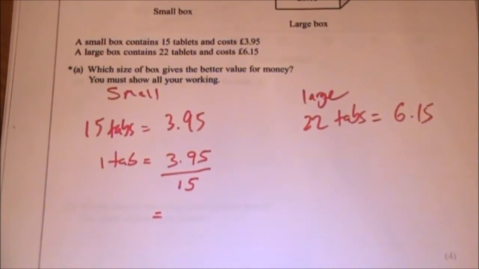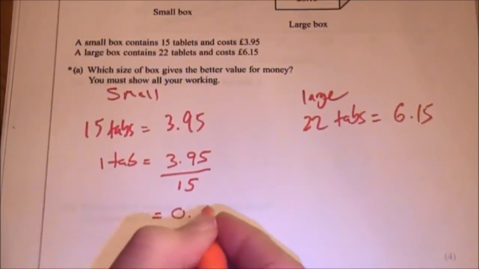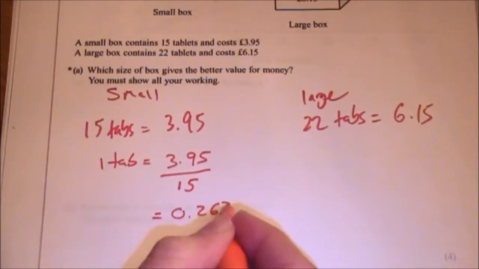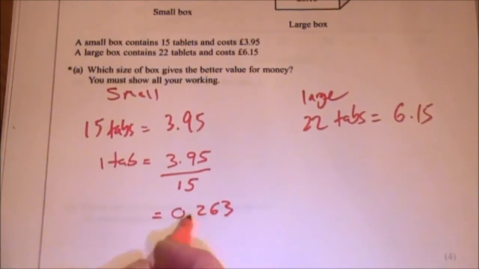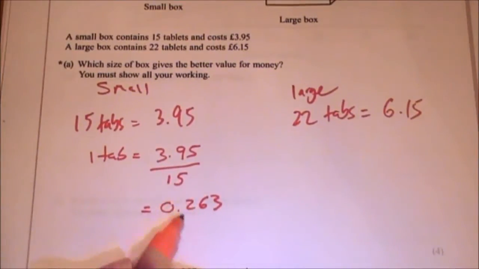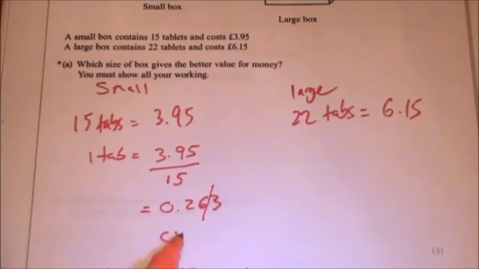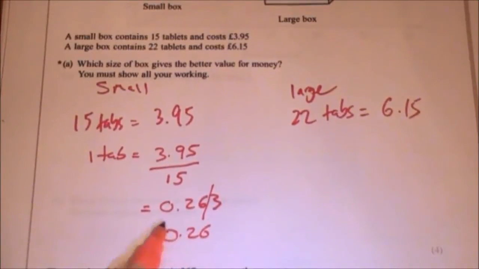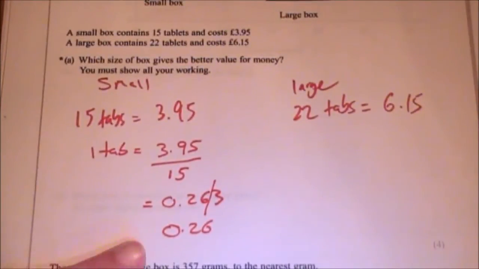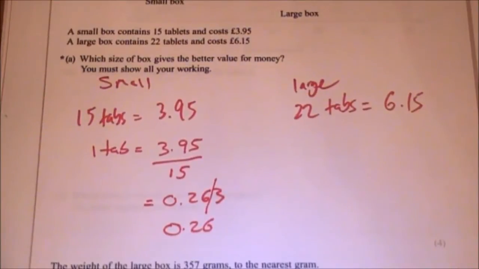It's a calculator paper, and 3.95 divided by 15 is 0.263. Now, you might be thinking, 0.263, don't be ridiculous, that's not money. Well, remember, we're working in pence here, so what that actually is is 26 pence. Okay, so it's 26 pence for 1 tablet in the small box.